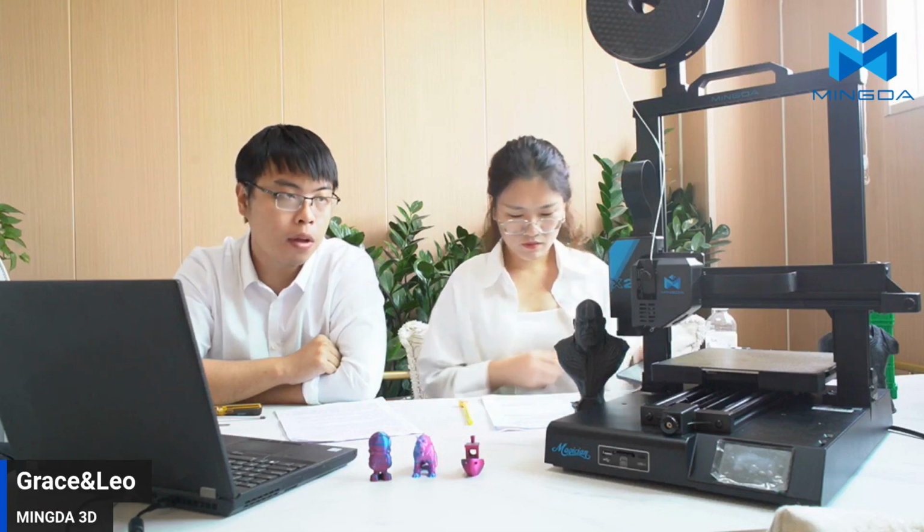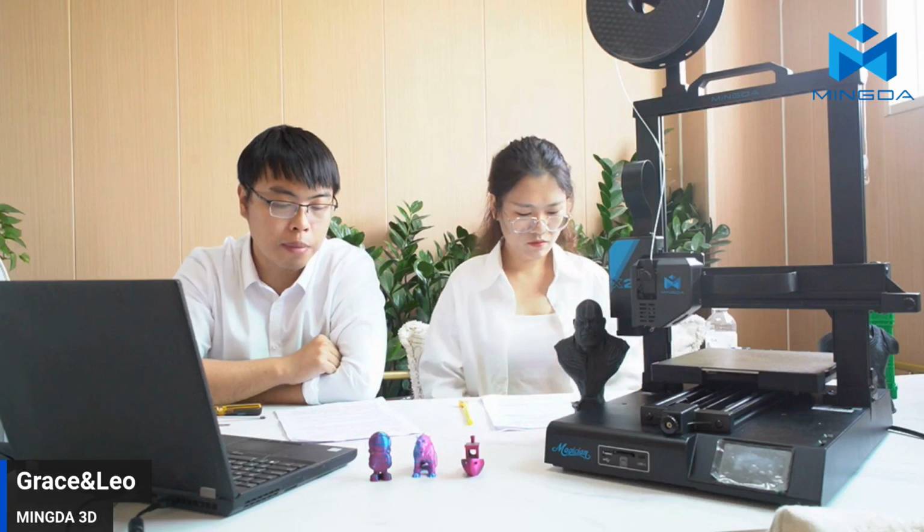We will give a comprehensive introduction of the Magician X2 and publish its bullet points, compare it with the Magician X1 on the upgrades, talk about the upgrades of the software and hardware, and present the printing process at last.